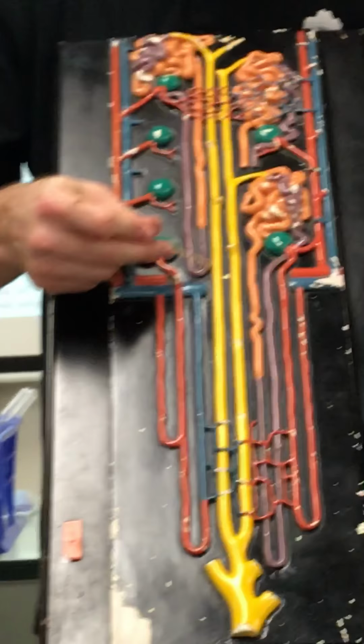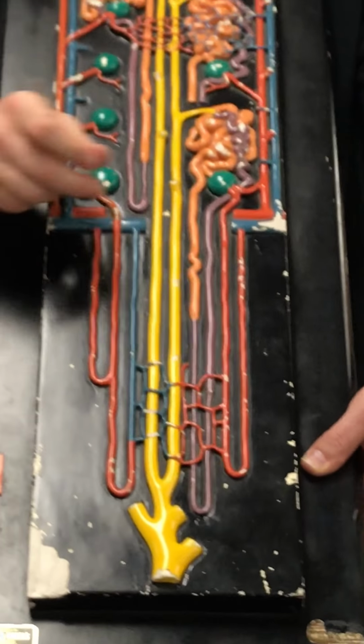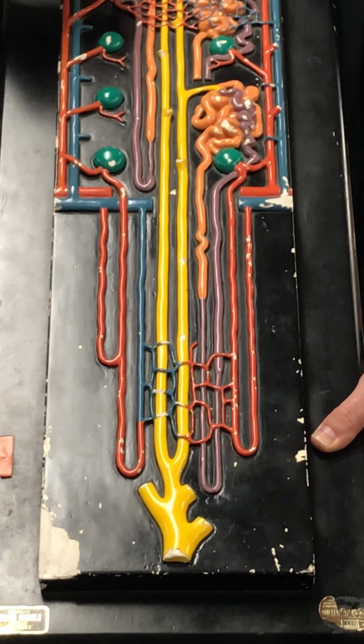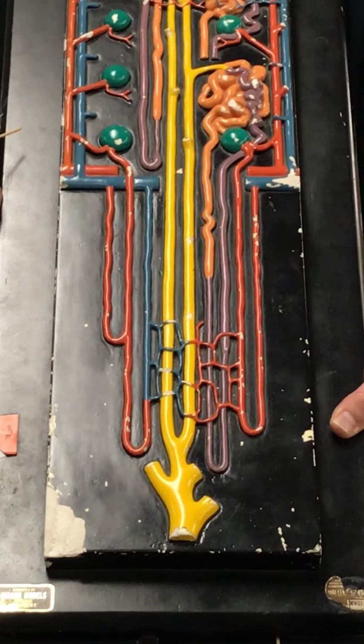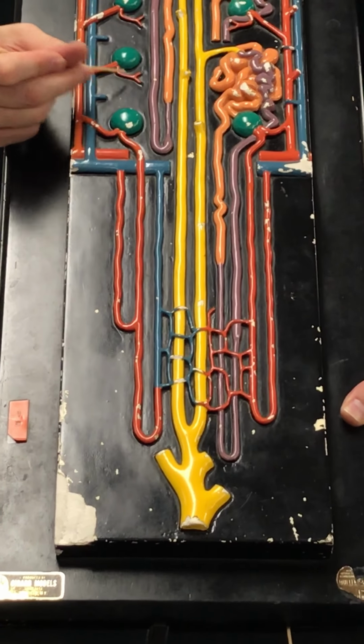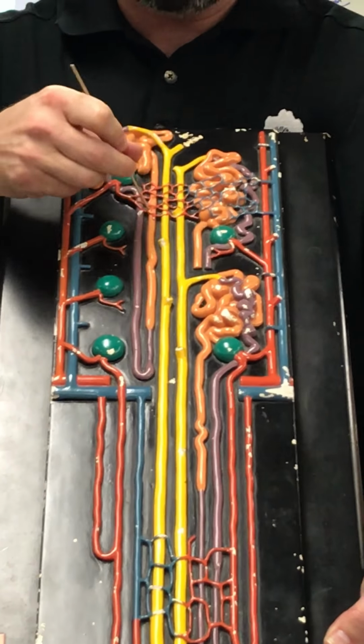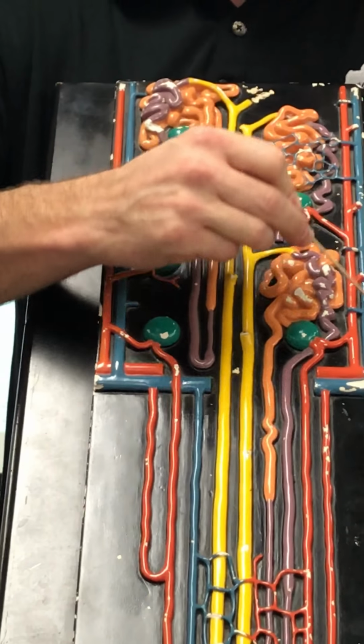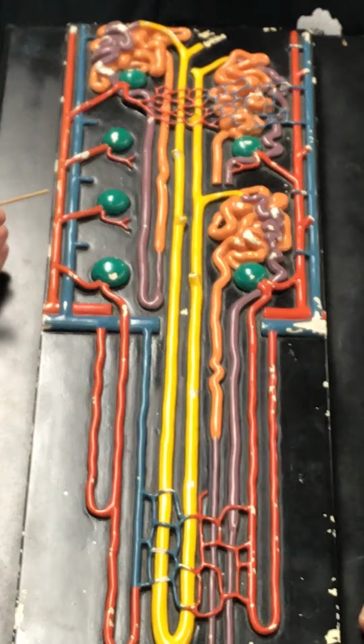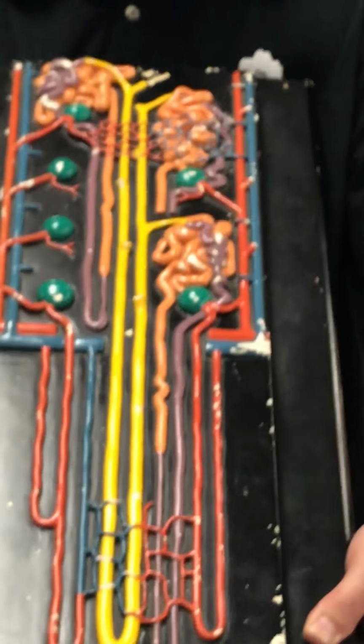So this is a juxtamedullary nephron. Short loop of Henle. This one's so short it's actually not even going into the medulla. Cortical nephron. Efferent arteriole, afferent arteriole, corpuscle. This efferent arteriole is going into a paratubular capillary, which then empties into the cortical radiate vein, which goes to arcuate vein, and then from there to interlobar, which we can't see on here.